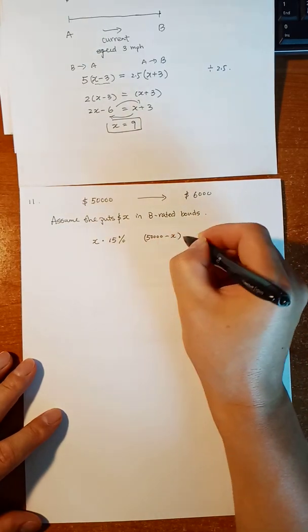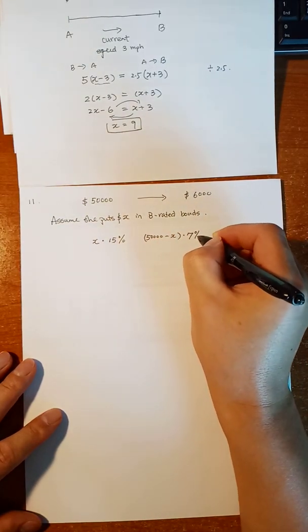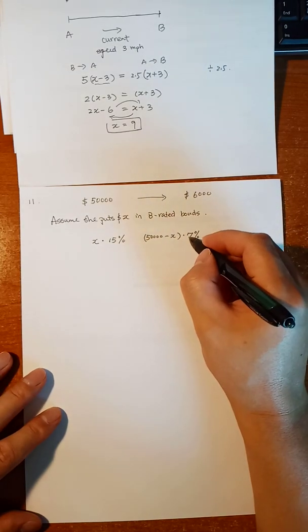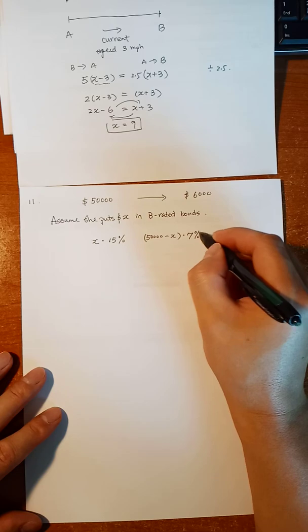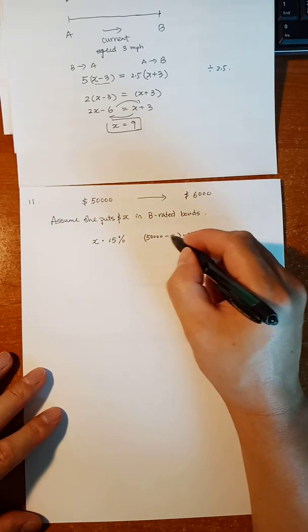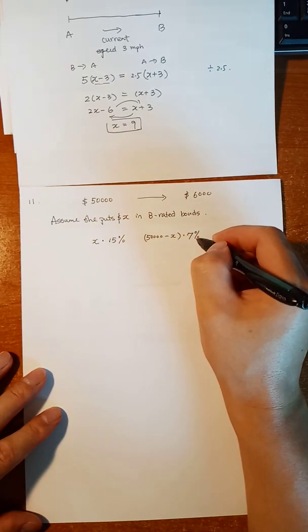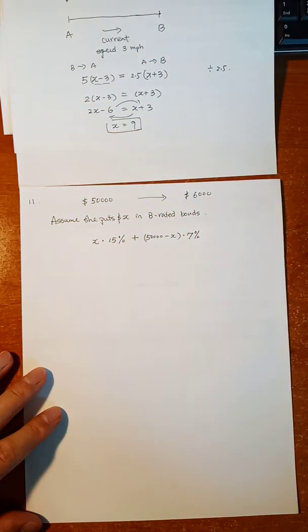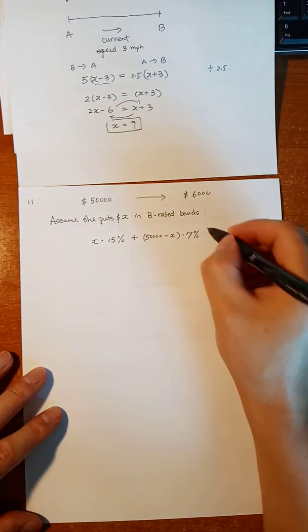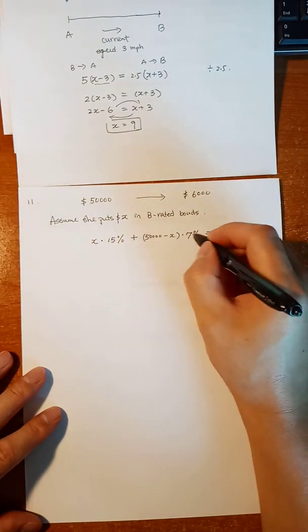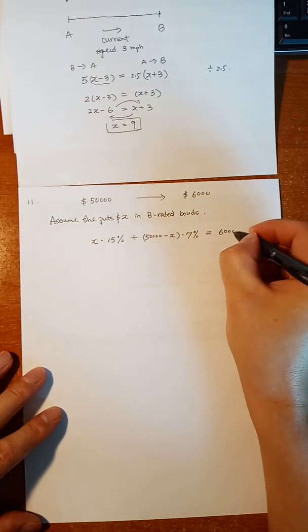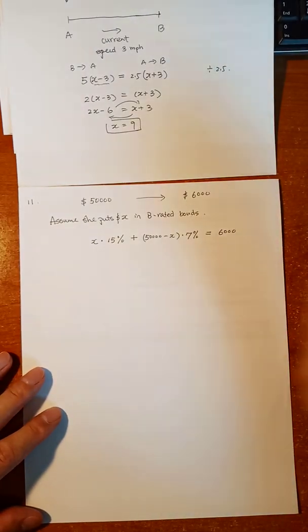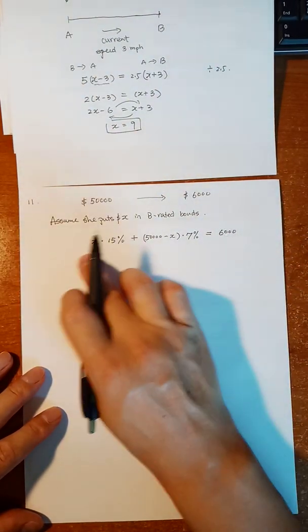Then she will put all this money in CD, the certificate of deposit, and this amount times 7% is the interest. Add them together, that will be the total interest she can earn in 1 year. She wants this amount to be 6,000. That is the relation.